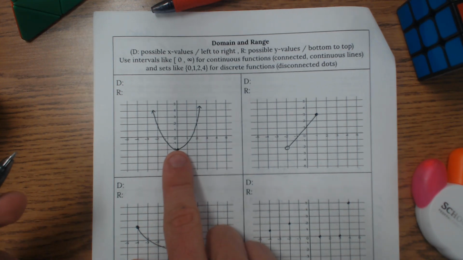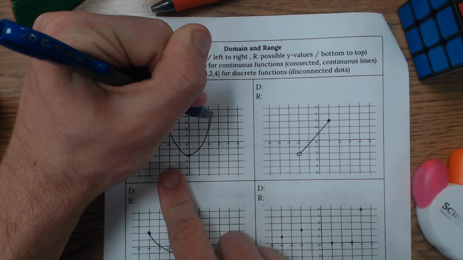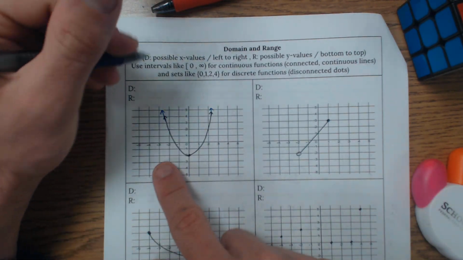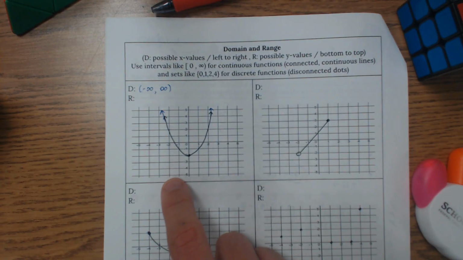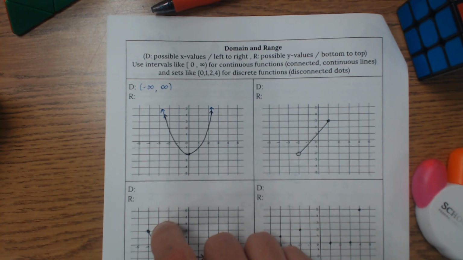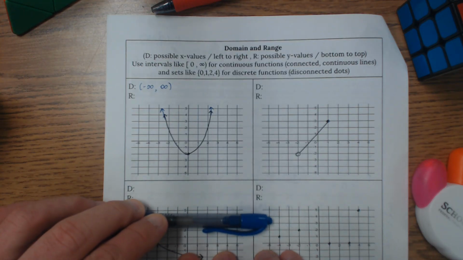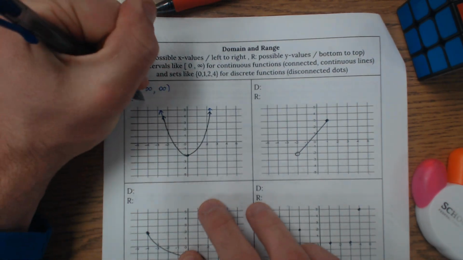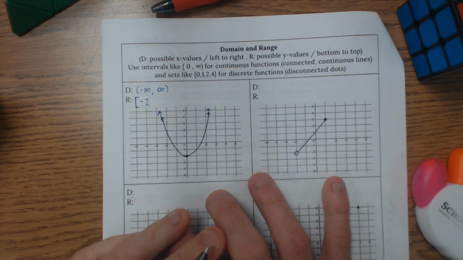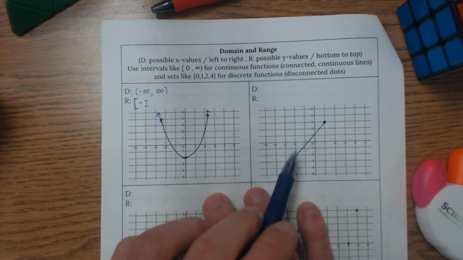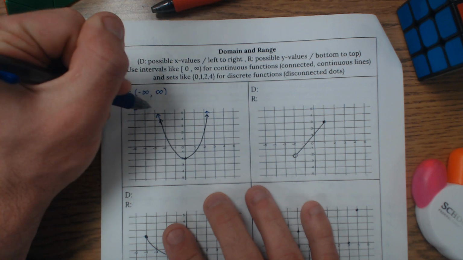Okay, so starting off with this parabola, domain left to right, I've got these arrows. So this function is going to go forever to the left and forever to the right. So that means negative infinity to infinity would be my domain. All the way left and all the way right. For the range, I go bottom to top. I like to scan it like this from bottom to top. Bottom is right there at negative 2. And it is part of the line. There's a closed circle there, so I use a bracket. If it's an open circle, like this one over here, you use a parentheses, but this one's solid, so I use a bracket. And then bottom to top.